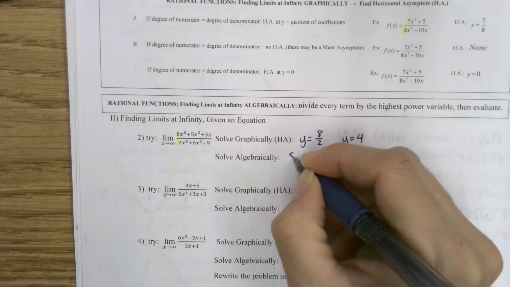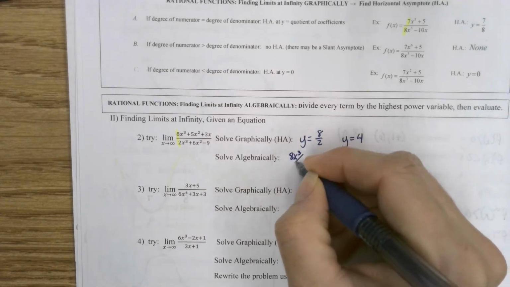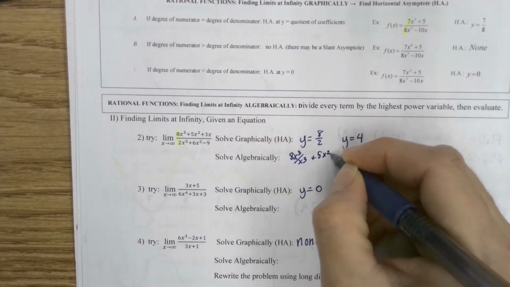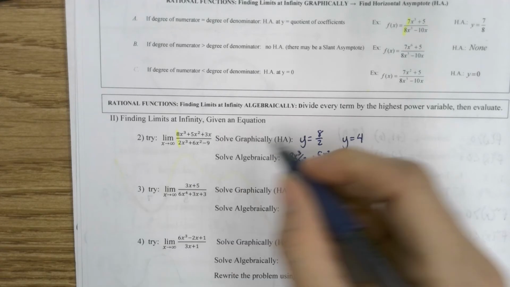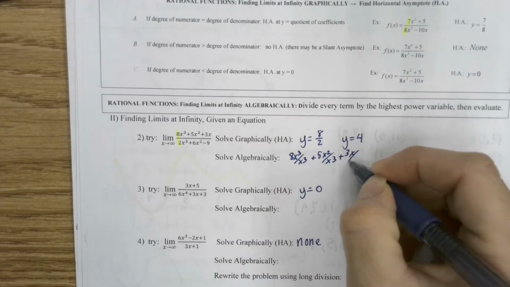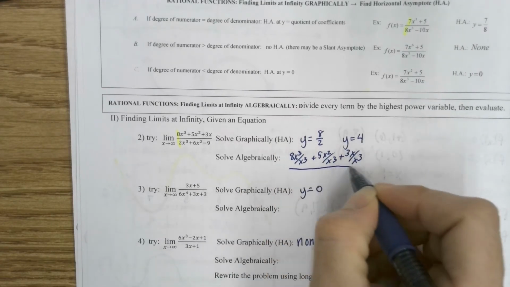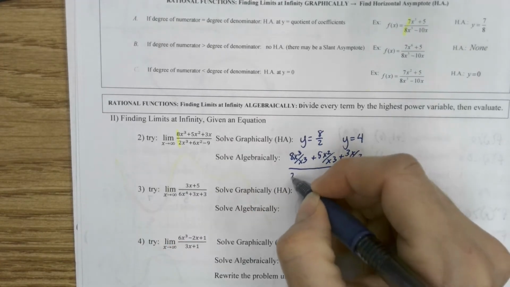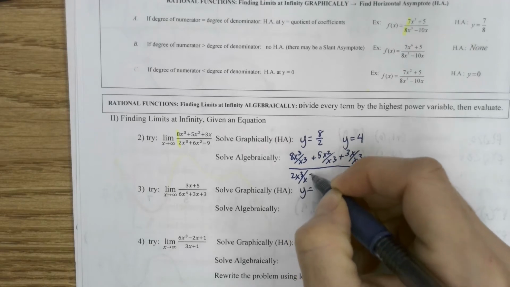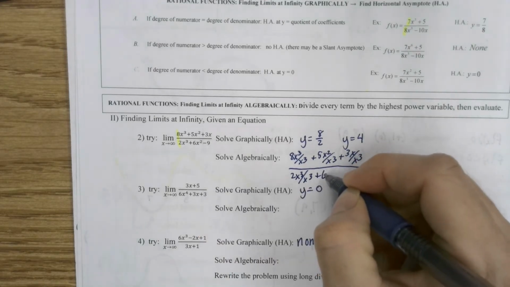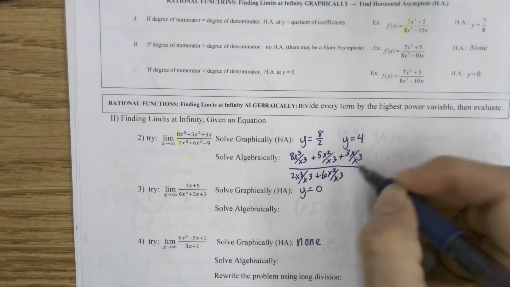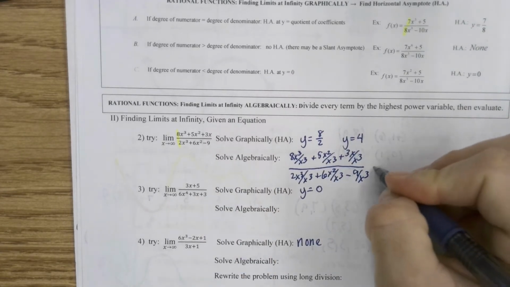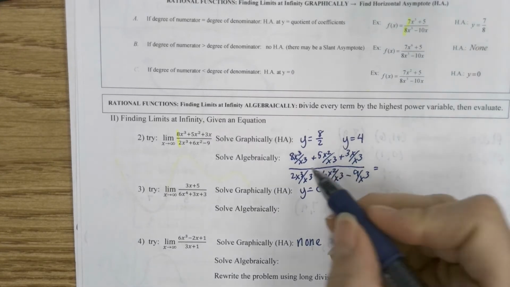We're going to have 8x cubed divided by x cubed plus 5x squared divided by x cubed plus 3x divided by x cubed. And then we're going to divide all of these denominator terms by x cubed as well. So we would have 2x cubed divided by x cubed plus 6x squared divided by x cubed minus 9 divided by x cubed. And I'm going to clean that up.